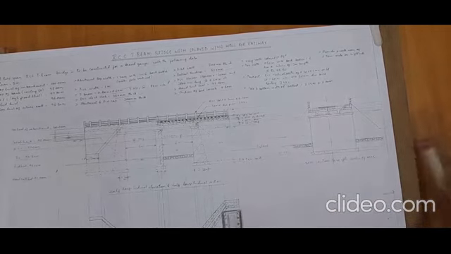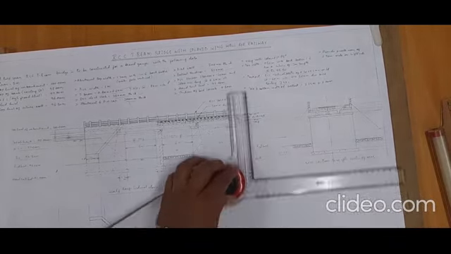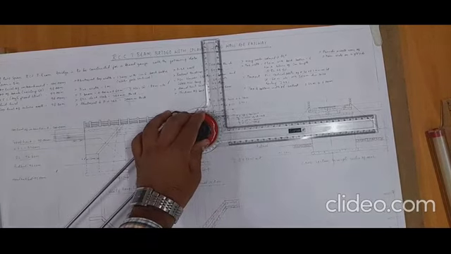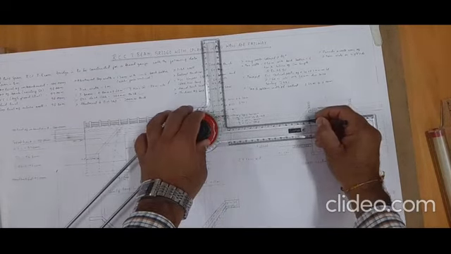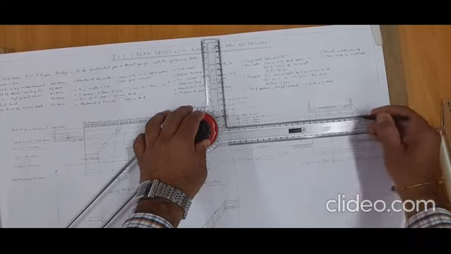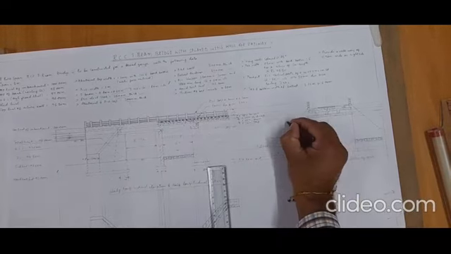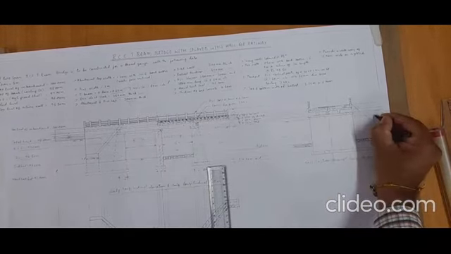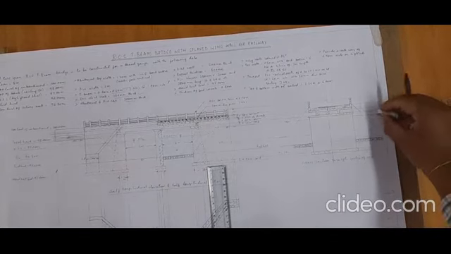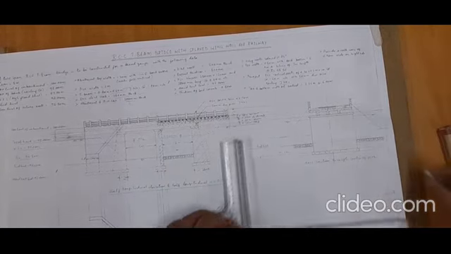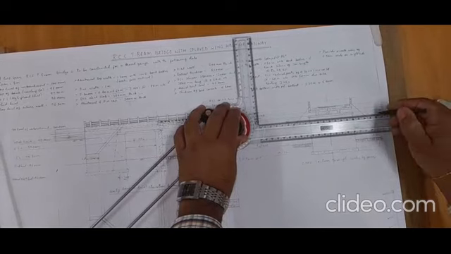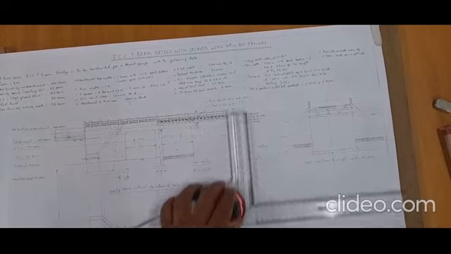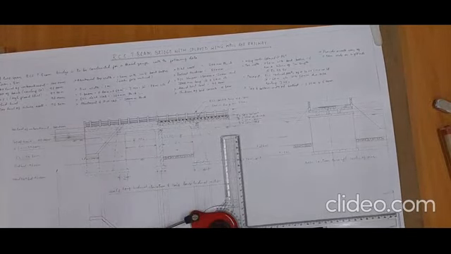Written portion here, and this is the top level of the bank. Straight line here. Existing bank level.